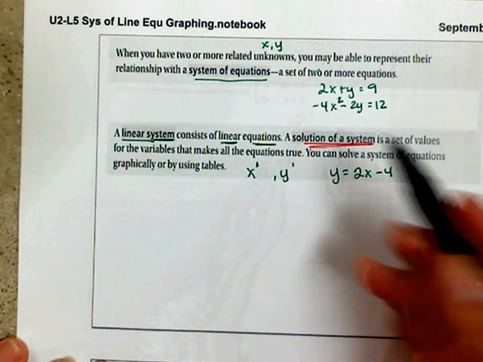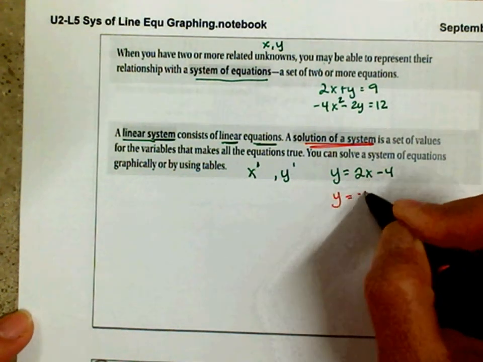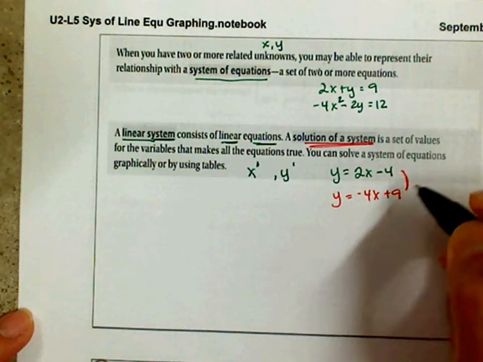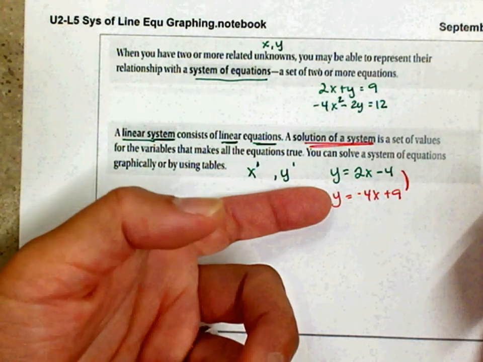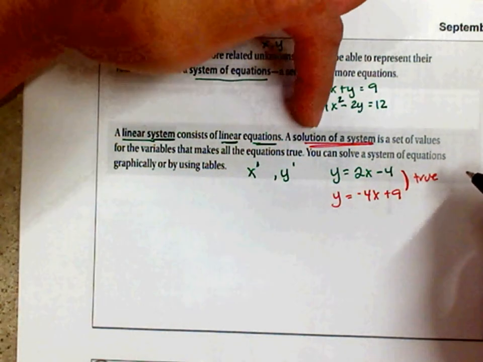So if I have two equations in a system, and I solve for them, say x is a number and y is a number, and I plug them in and it makes both of them true, that makes it a solution of a system.